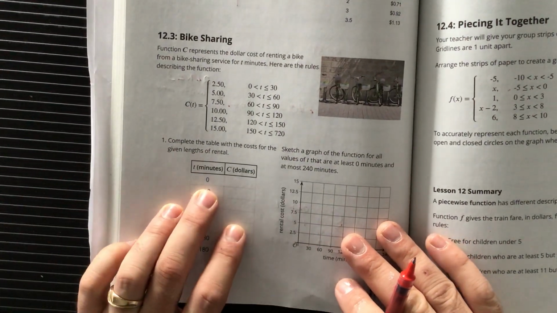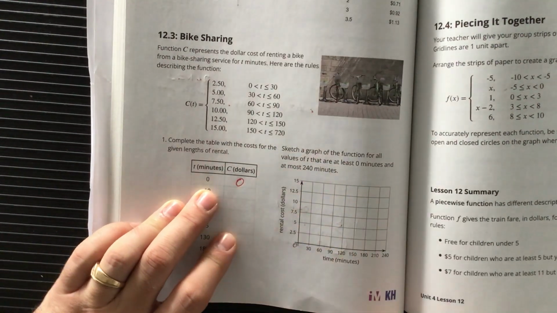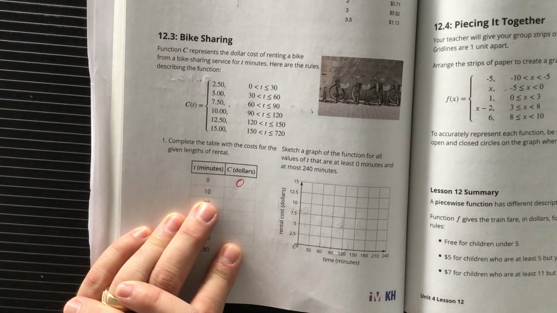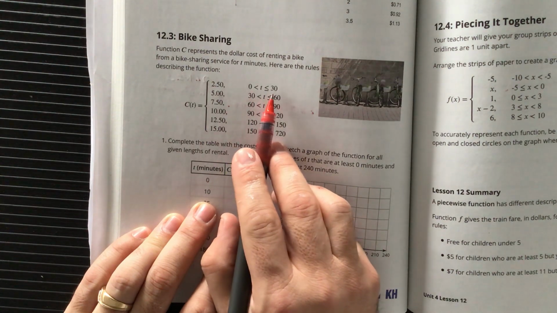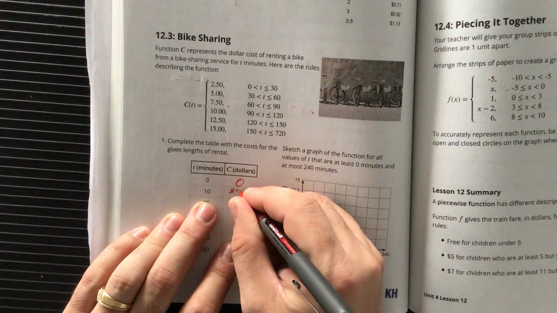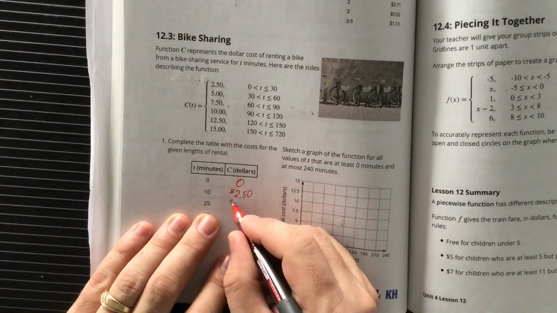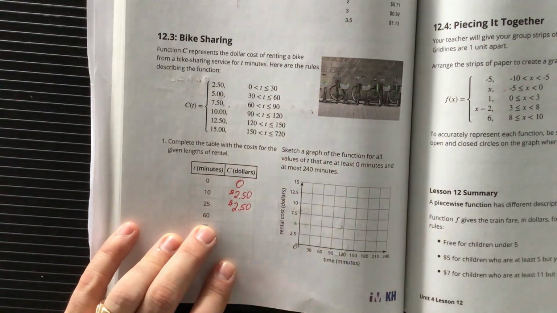If I rent the bike for 0 minutes, it's going to cost me $0. If I rent the bike for 10 minutes, $2.50. Yeah, so from 0 to 30 minutes is, obviously 10 is included there, so it's going to be $2.50. 25? Okay, somebody other than Georgia. 60. 750.